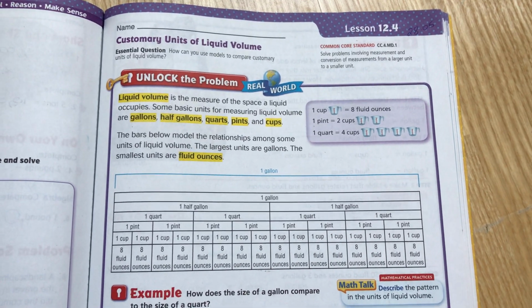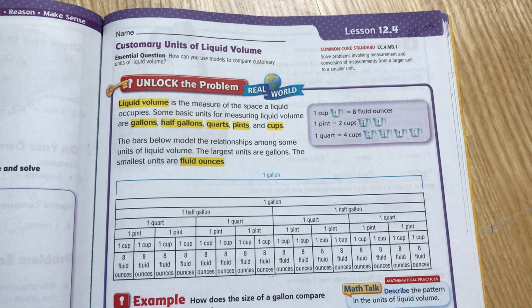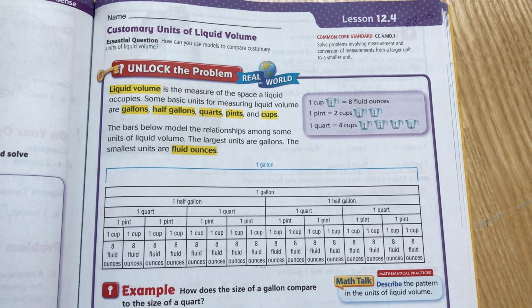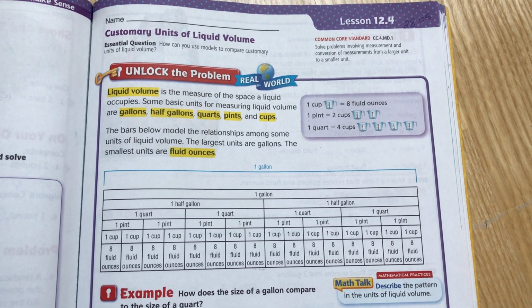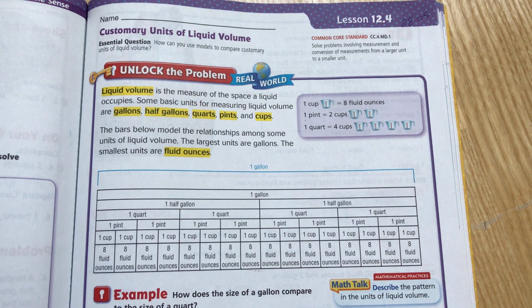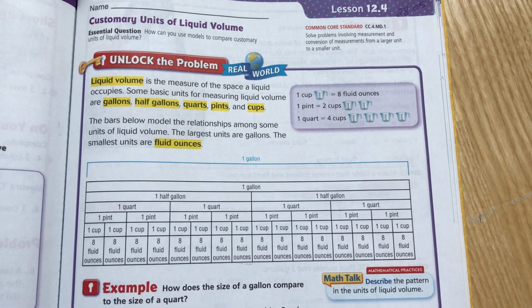All right, guys, so this is our final lesson on customary units. We've done length, we've done weight, and now we are doing liquid volume. We've already reviewed some of the terms earlier on when we were looking at benchmarks, but now we're going to go a little bit more in depth.